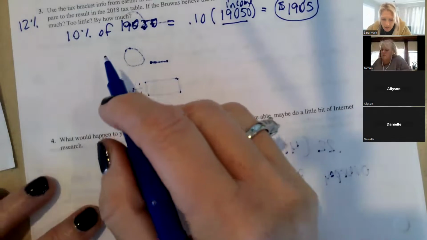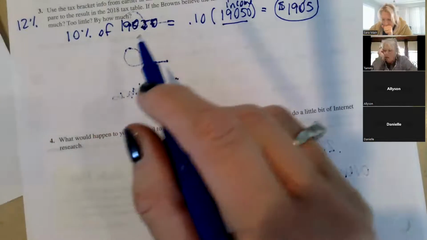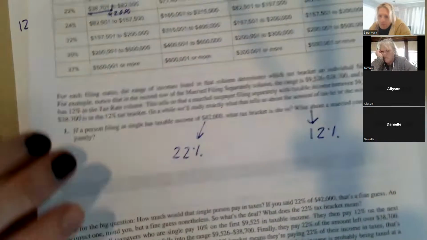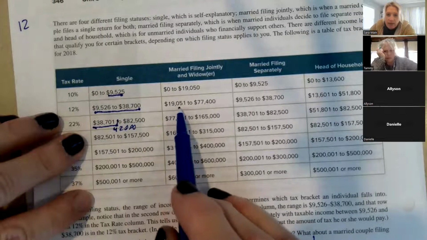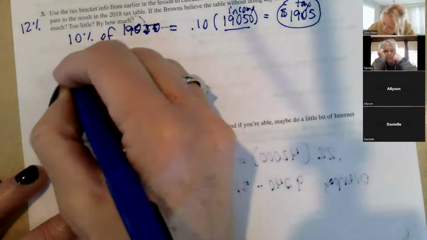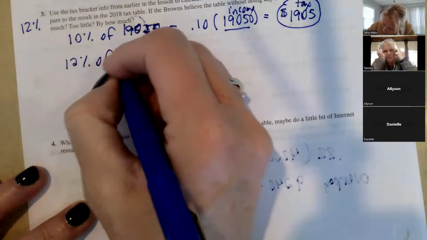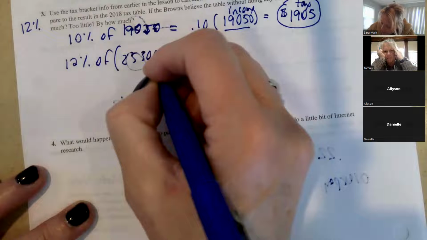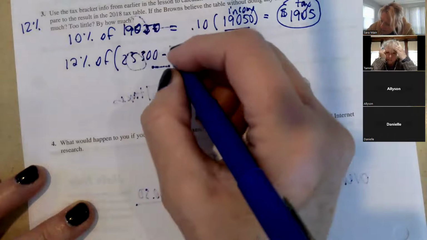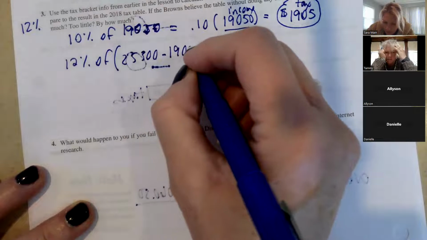Allison, are you okay? Okay, so that means the next bit of their income, the rest of it falls in the second category, right? So it's going to be 12% of their income, 25,300 minus the top of the previous category, which is 19,050.